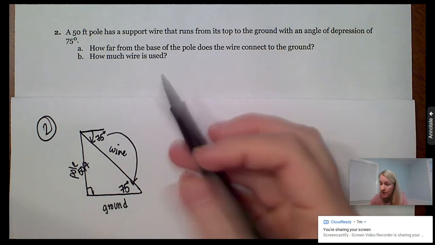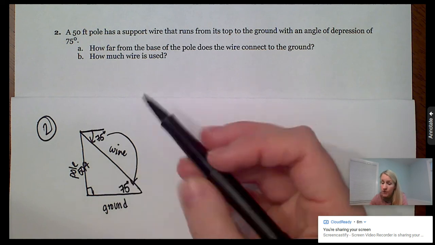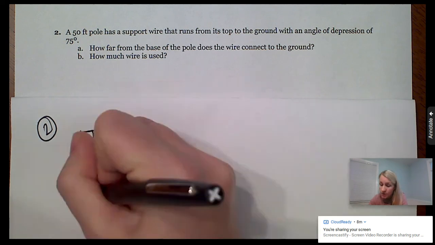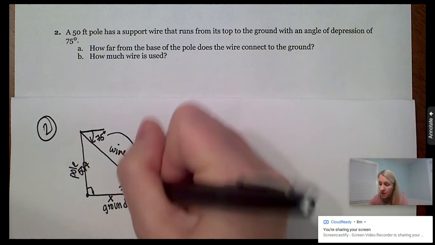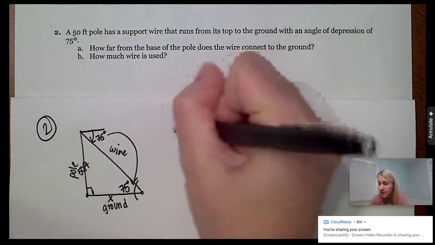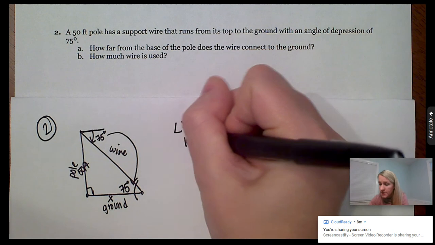Okay, so we have everything labeled. We have our angle. We have that side. How far from the base of the pole does the wire connect? So we're just trying to find this length. So we'll call that our x. So from the angle 75 degrees, what do we know? We know opposite.